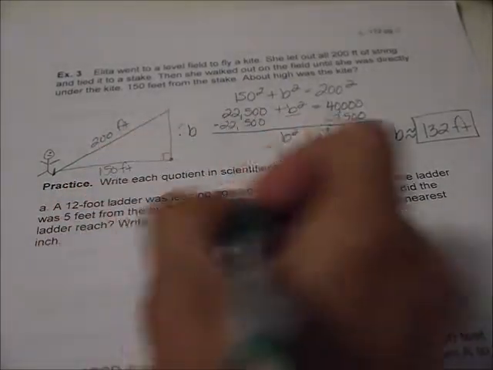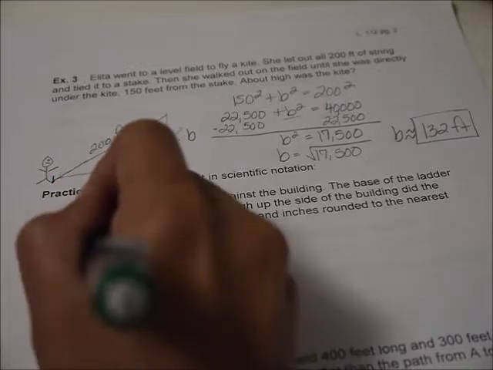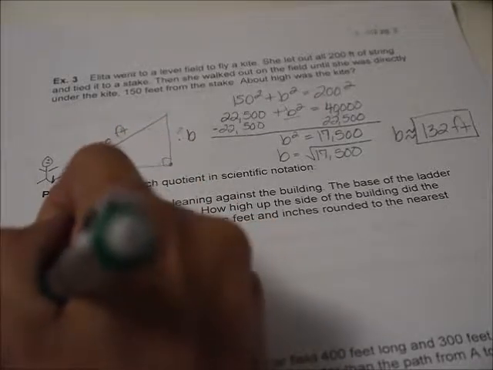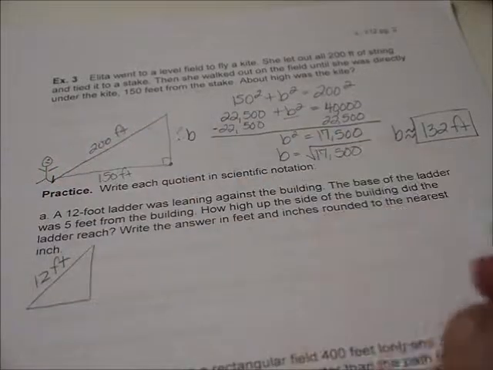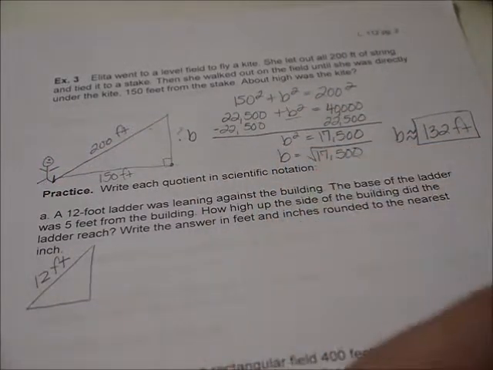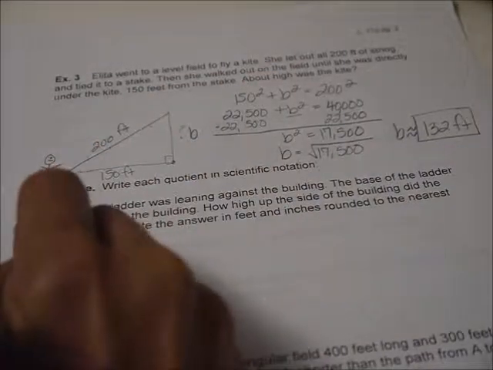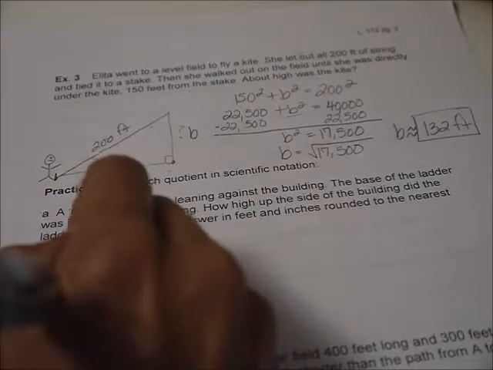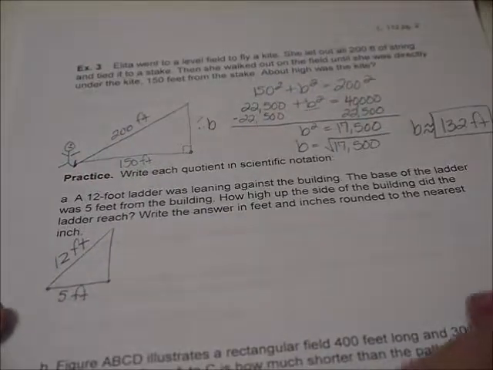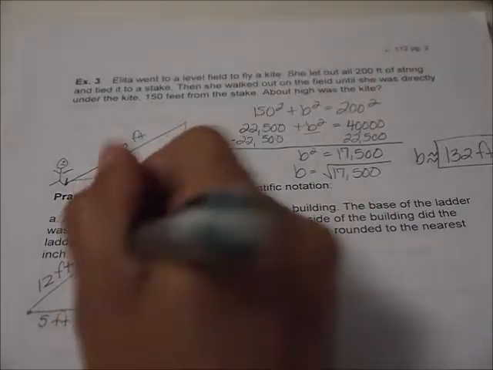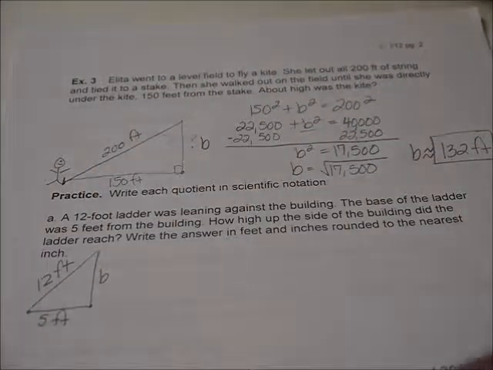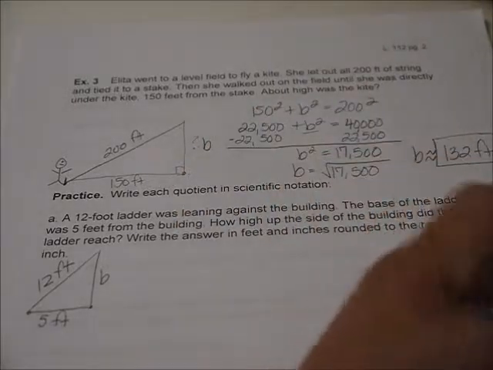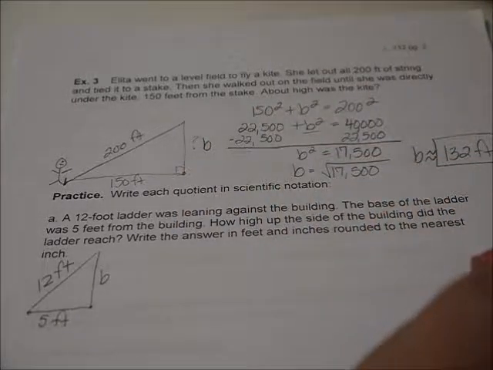Okay, we have a 12-foot ladder leaning against a building. So I'm going to draw. What that makes is a triangle, and we have a 12-foot ladder leaning against a building. The base of the ladder is 5 feet away from that building. Okay, how high up the side of the building does the ladder reach? And again, I'm going to give that a B. Okay, and then we're going to try and convert it to feet and inches, round it to the nearest inch.